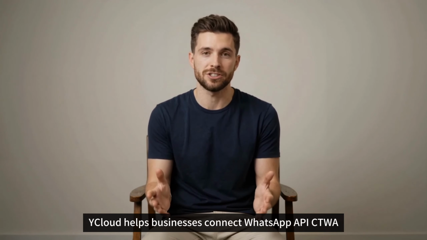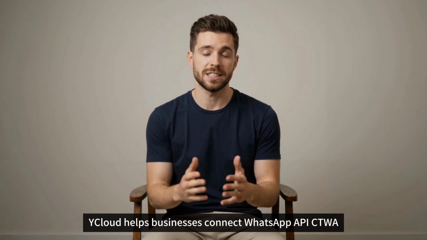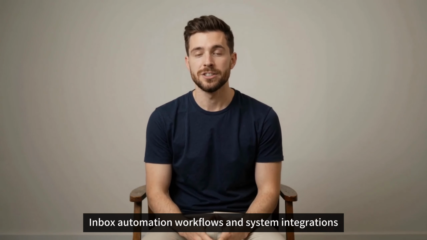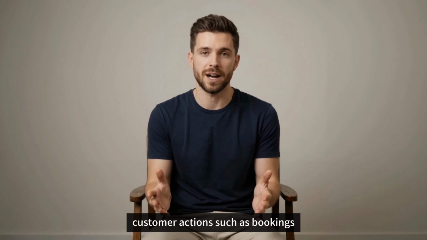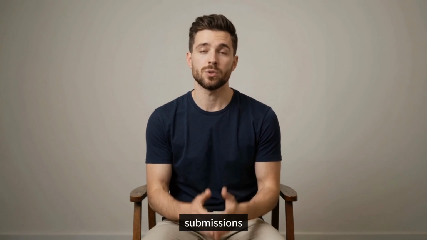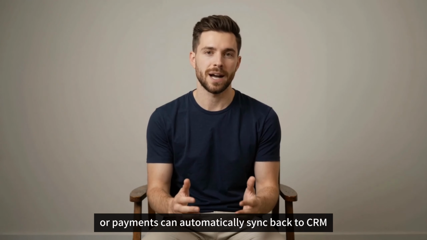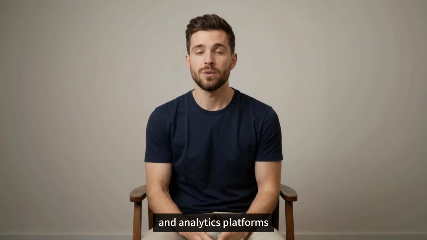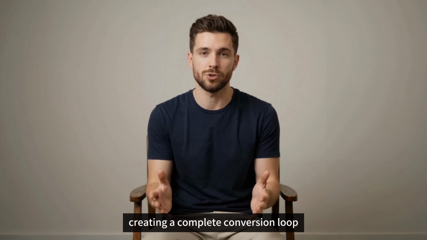YCloud helps businesses connect WhatsApp API, CTWA, Webview, Magic Links, inbox, automation workflows, and system integrations. Customer actions such as bookings, submissions, or payments can automatically sync back to CRM, order management systems, and analytics platforms, creating a complete conversion loop.